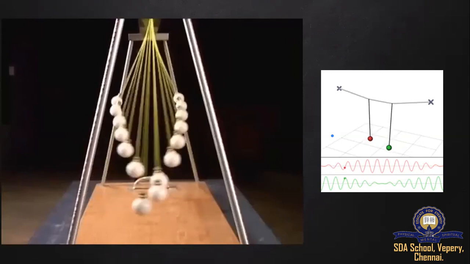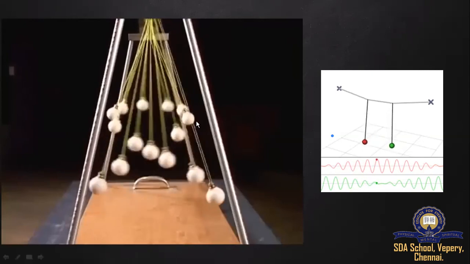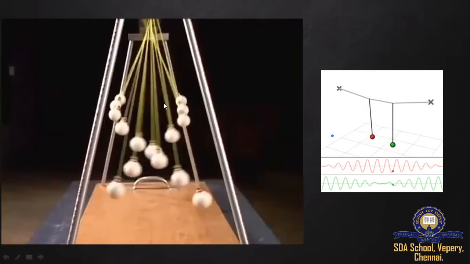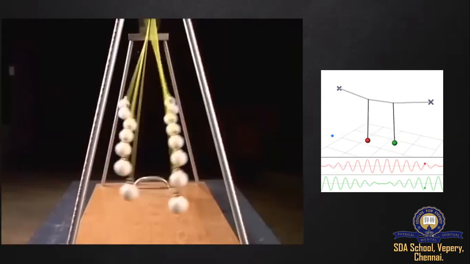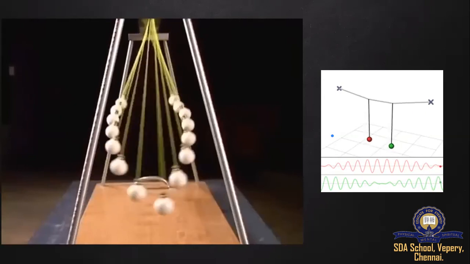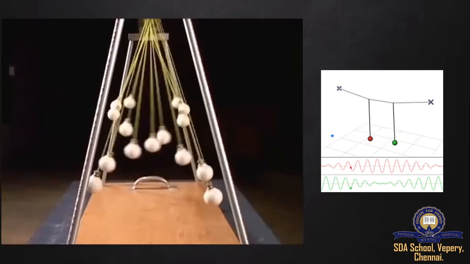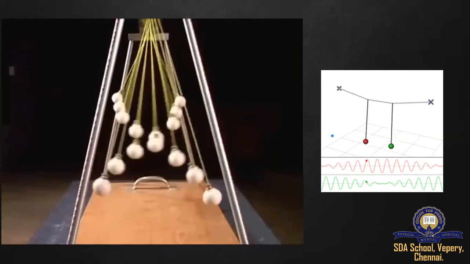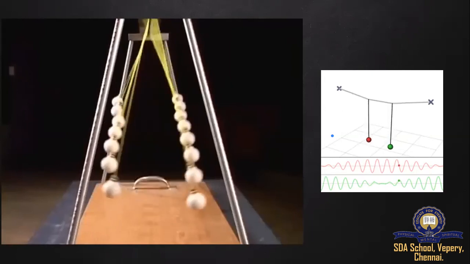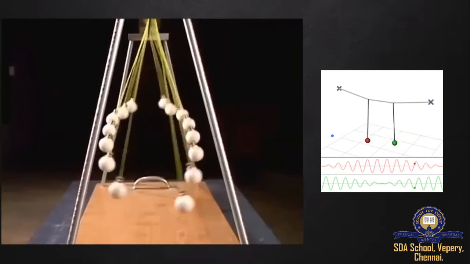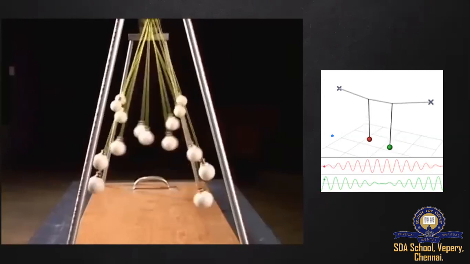There are also very many other examples. You will have a short pendulum. See here, the lengths of the pendulums are different. One is short and the other one is long. So here, one pendulum is influencing the other one to vibrate. The vibration in one pendulum acts as a forced vibration on the other pendulum.